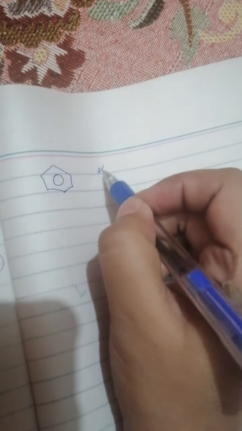We can represent the benzene skeletal formula this way. So this is the skeletal formula of benzene.